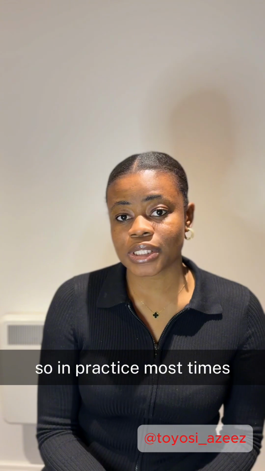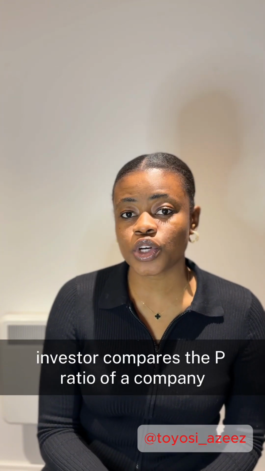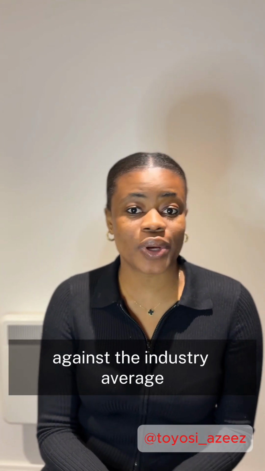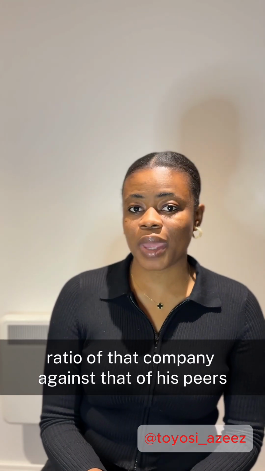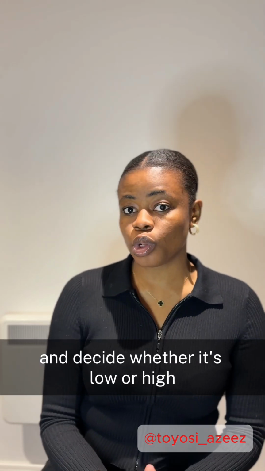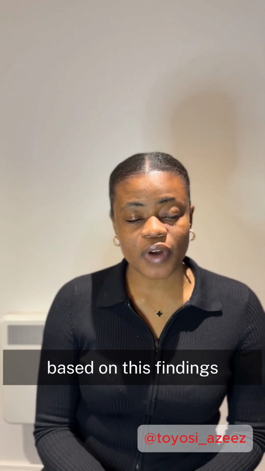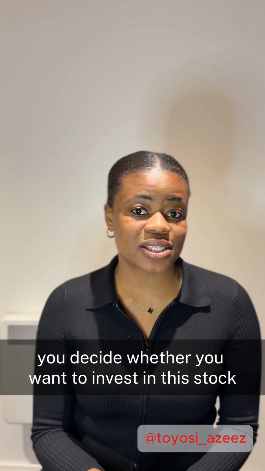So in practice, most times, investors compare the PE ratio of a company against the industry average. So you compare the PE ratio of that company against that of its peers, and you decide whether it's low or high. Based on these findings, you decide whether you want to invest in this stock.